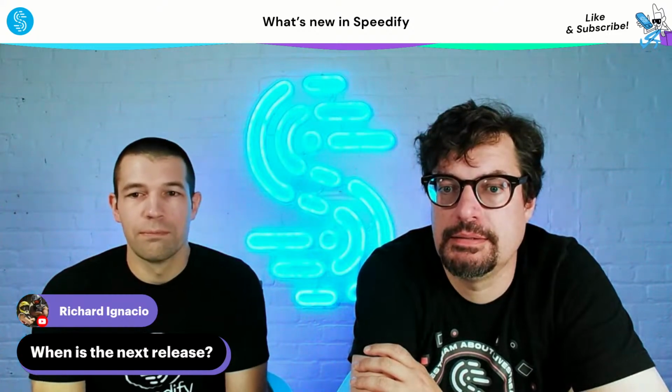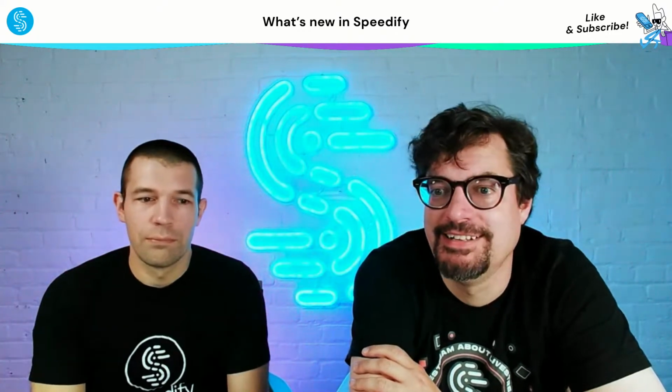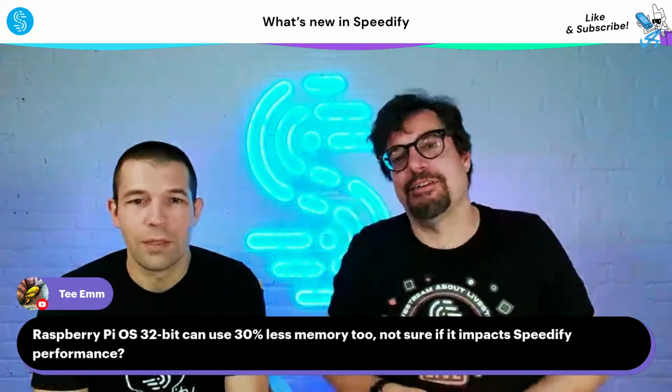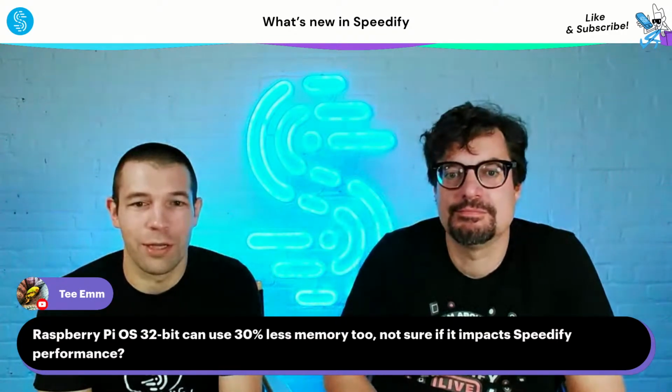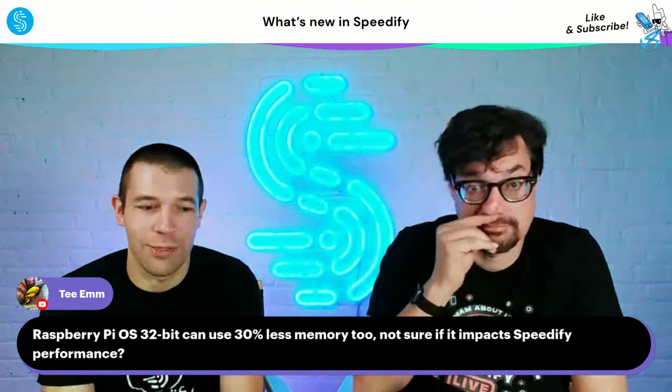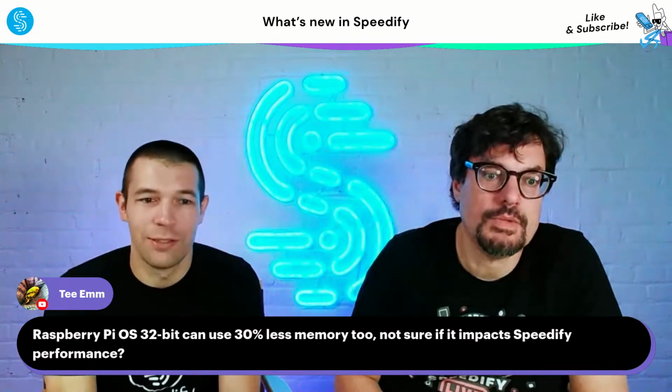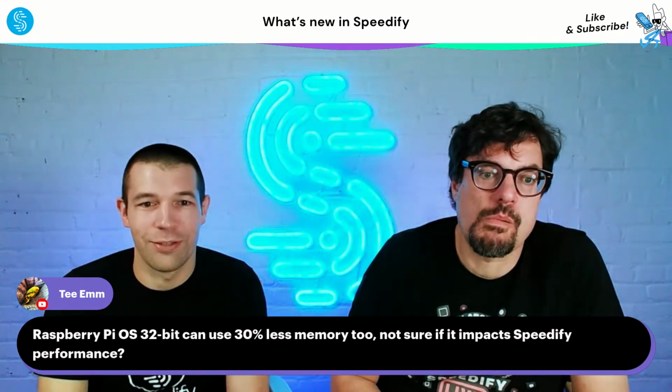And it really is a lot faster. It depends on the scenario, of course, right? Yeah. I think if you're already getting full speed out of Speedify before, it might not. You might see lower CPU usage to get those same speeds, but you might not necessarily see a difference if you're already maxing out the connections that you have.